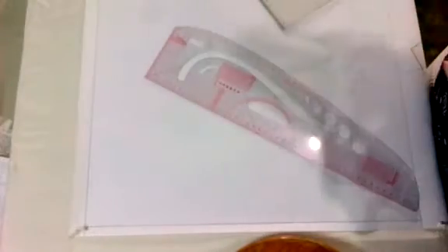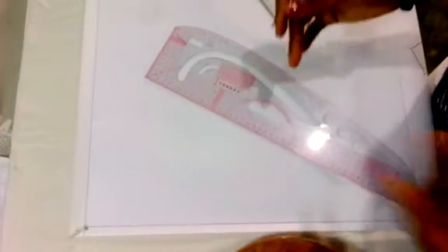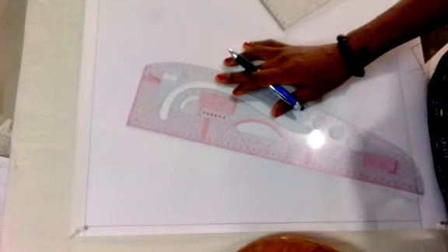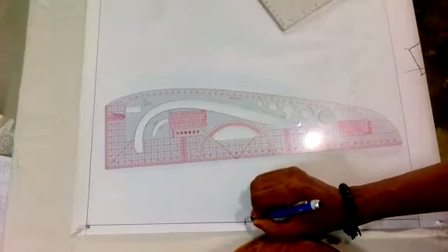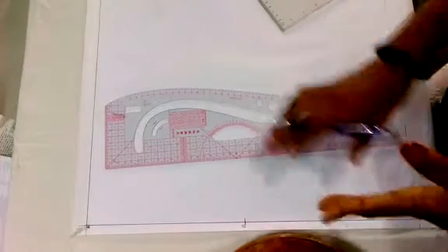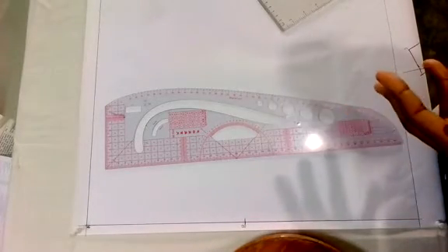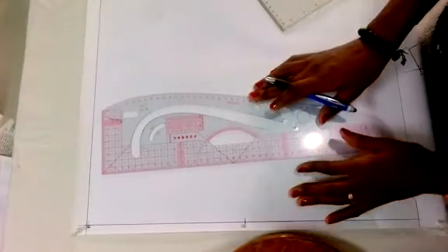So A to B is the full length. Not the full length of the shirt, but the full length of your shoulder to your waist. A to B. So my A to B, this is my B, is the full length of my shoulder to my waist. There's a difference between nape to waist and shoulder to waist. So don't get it twisted.